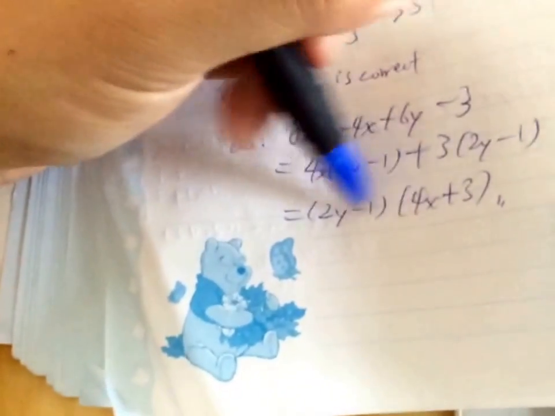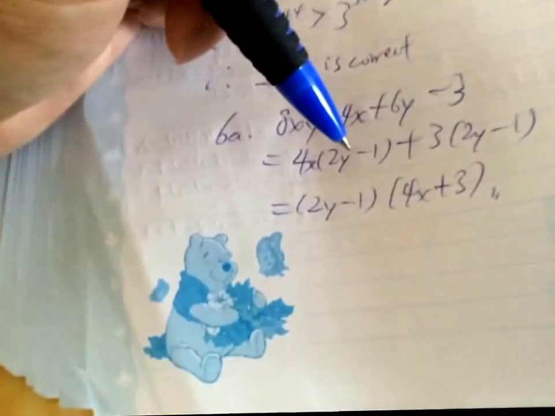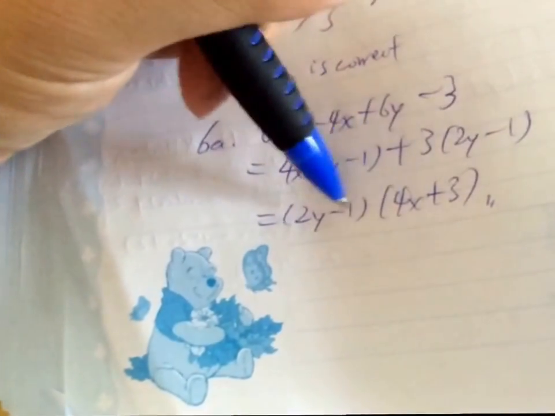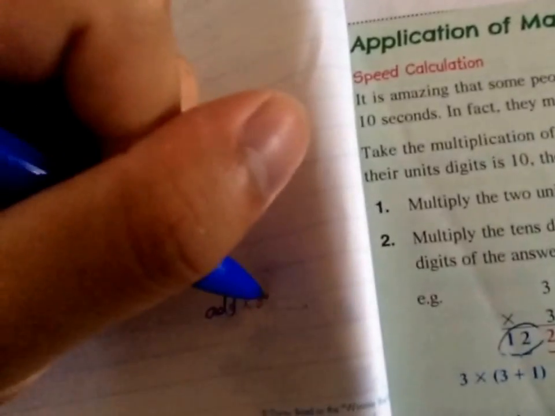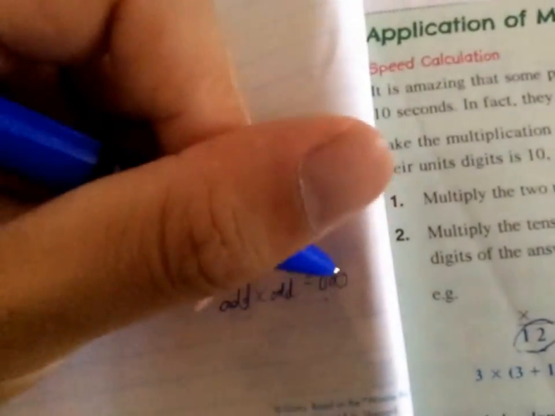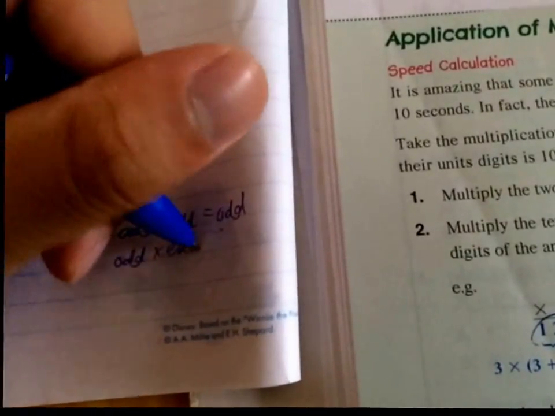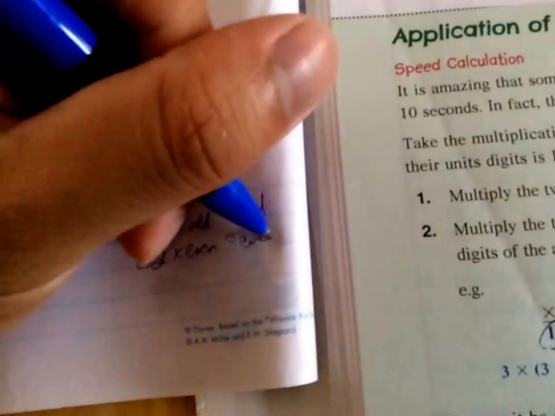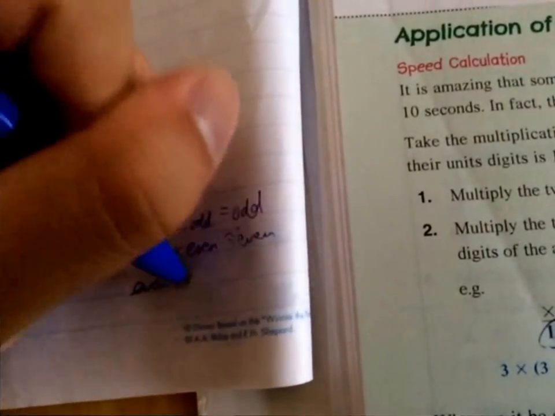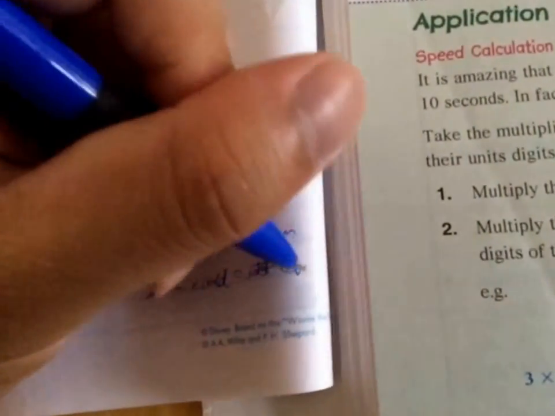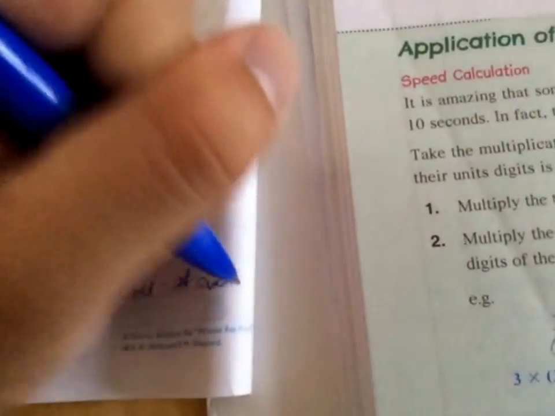If these two are odd numbers, then the whole thing is an odd number. If one of them is an even number, multiplied together it is an even number. So odd times odd equals odd. Odd times even is even. Even times odd is even. And even times even is also even.